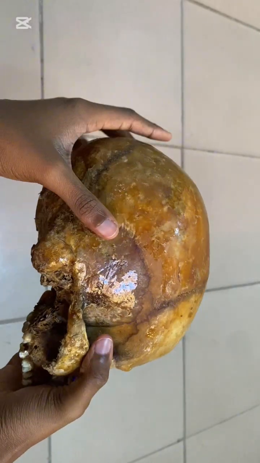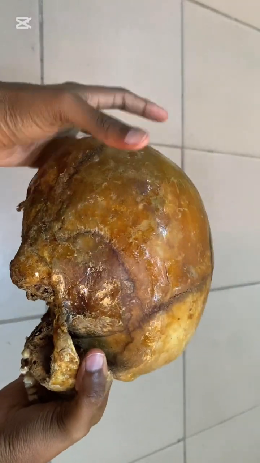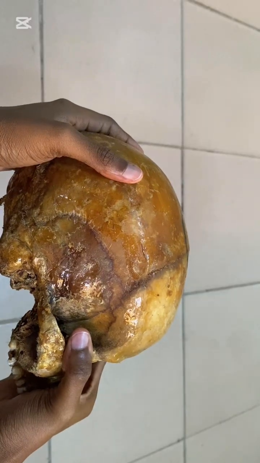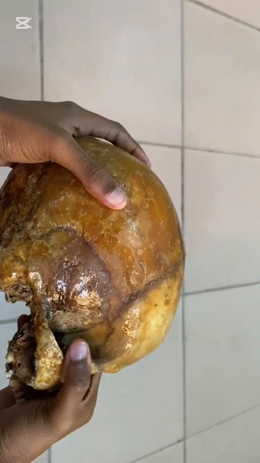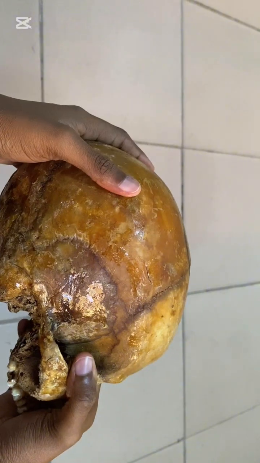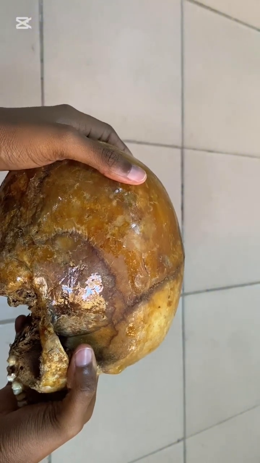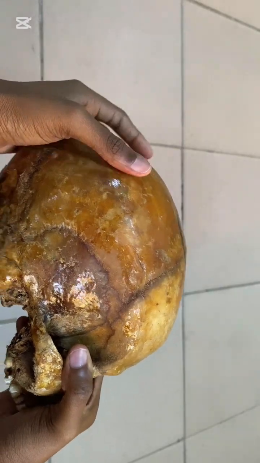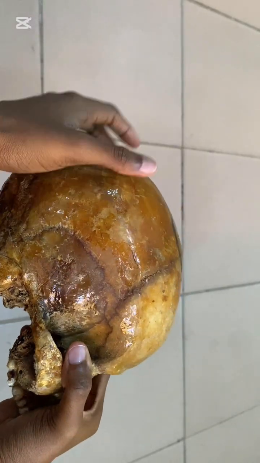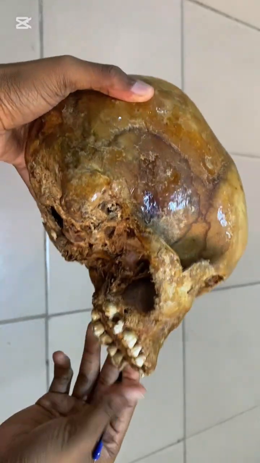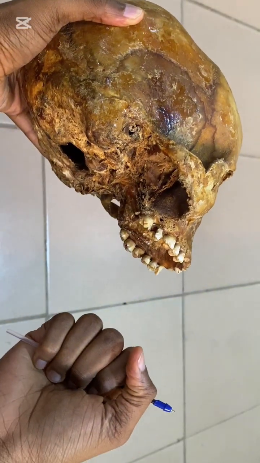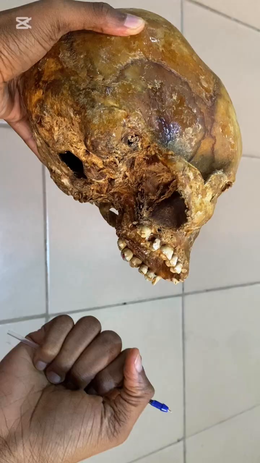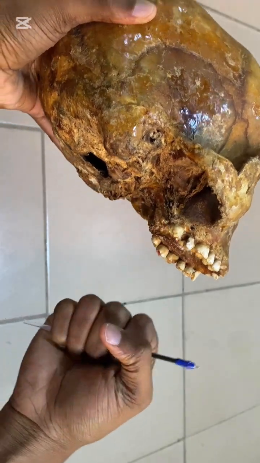The neurocranium, or the cranial vault, is here. If you want to remember the name cranial vault, just remember that the neurocranium houses the brain. The brain is surrounded by meninges, and the brain and the meninges are protected by the neurocranium. So just imagine a very important item. You are trying to keep it safe, so you're going to put it inside a sack.